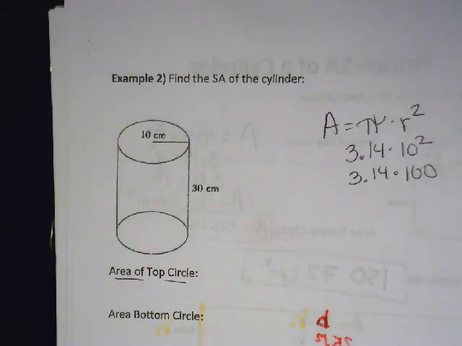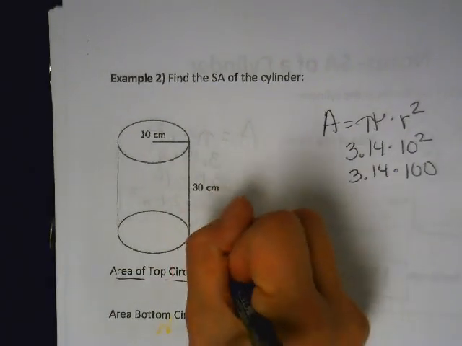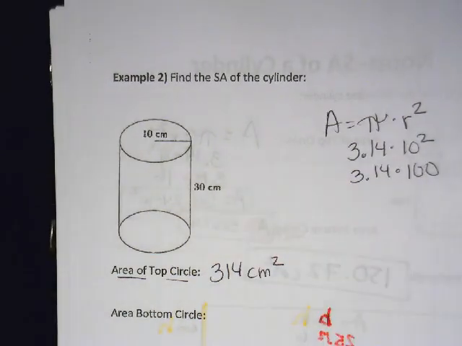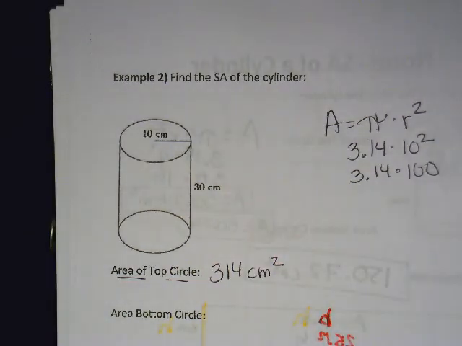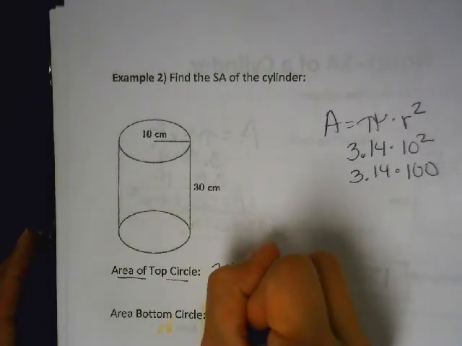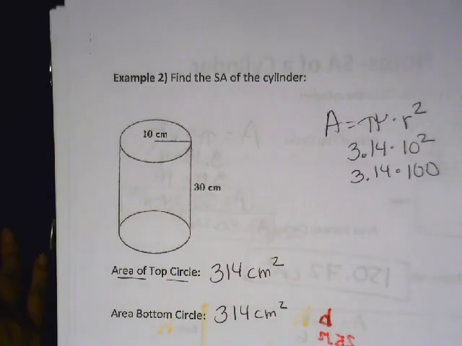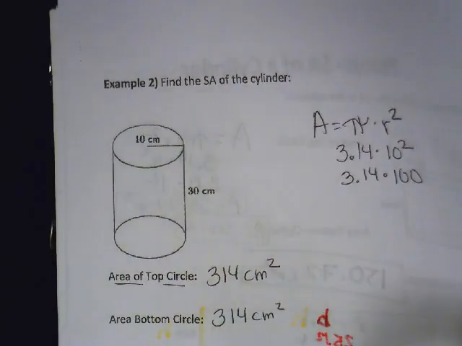All right, what's 3.14 times 100? Edward, what are we doing? What do we get? If one circle is 314, what's the other circle? Okay, the areas of the circles are going to be the easy part of today's work. That's the easy part. Now the rectangle, that's the tricky part.